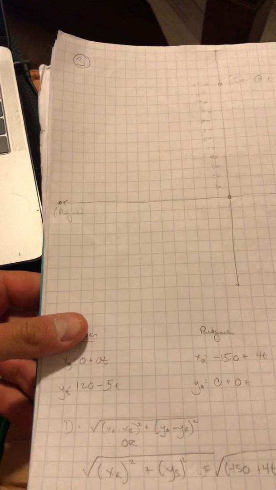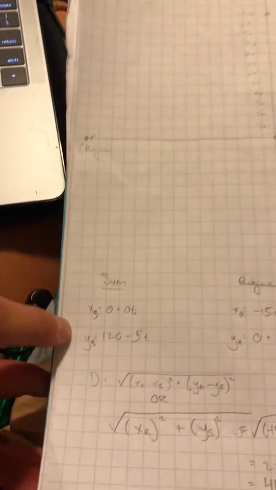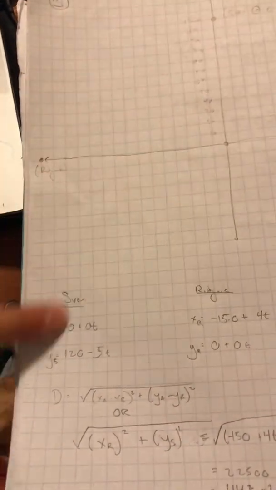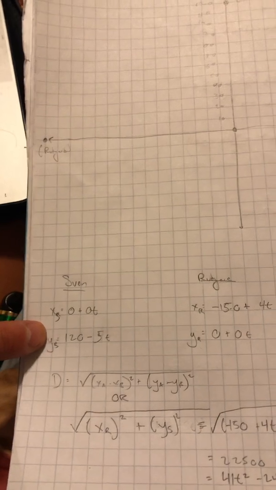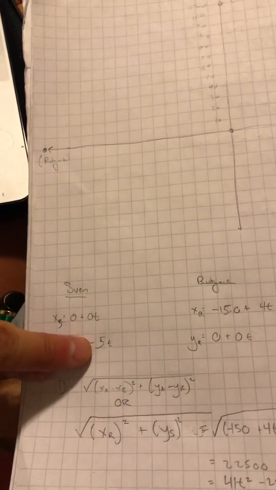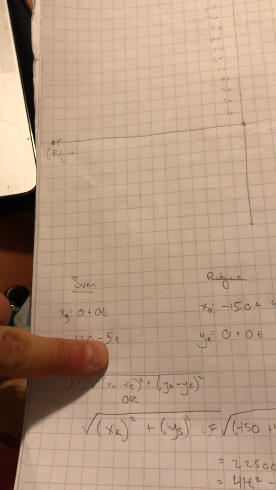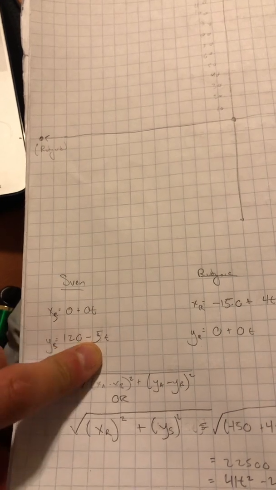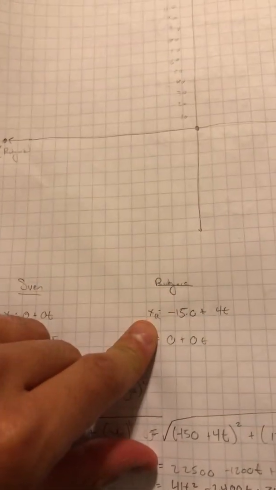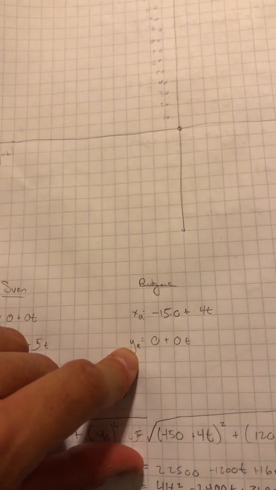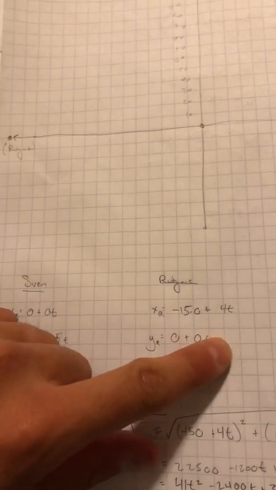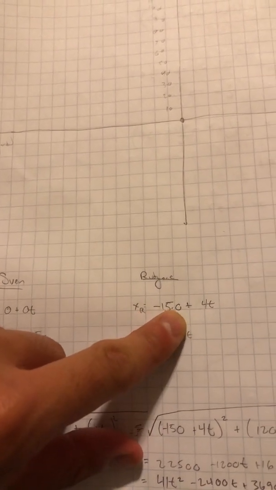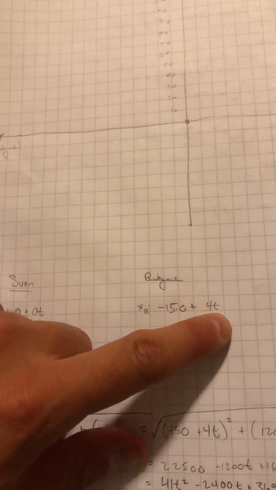Then I went ahead and made parametric equations for them. For Sven, since he's traveling along the y-axis, his x is just going to stay 0, but his y is going to change, starting at 120 and decreasing by 5 times t, because 5 is his rate. And Rudyard did the same thing, except he's traveling along the x-axis, so his y is going to be equal to 0, and his x is going to be negative 150 plus 4t.